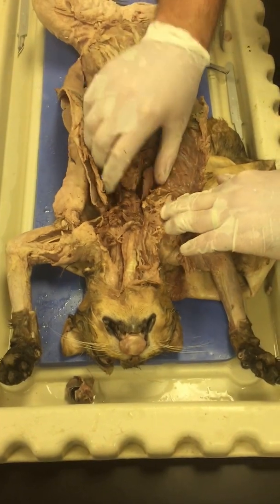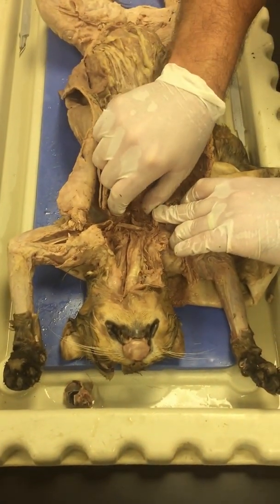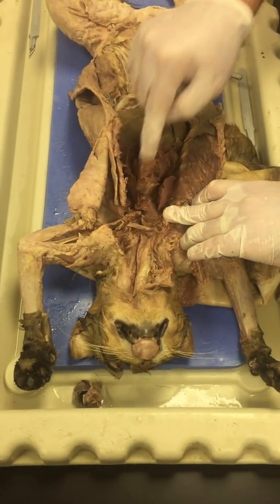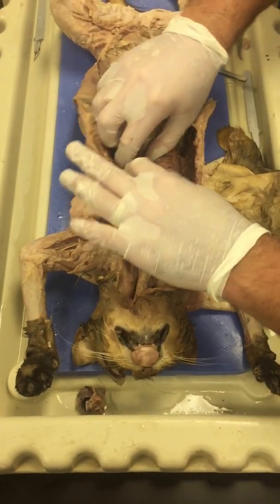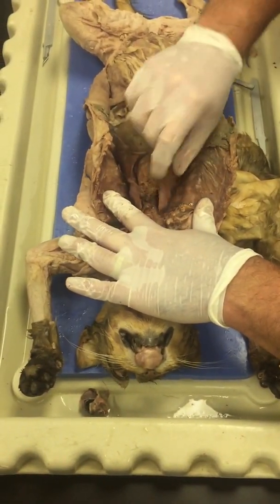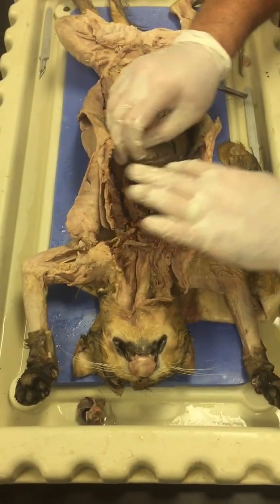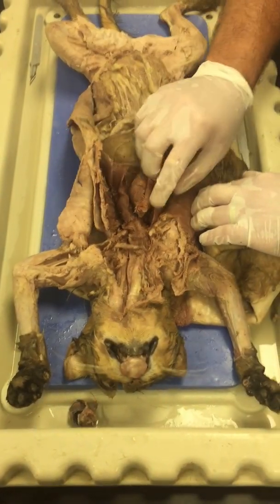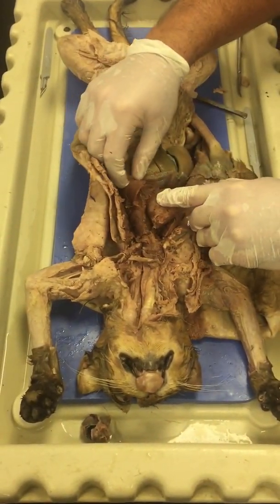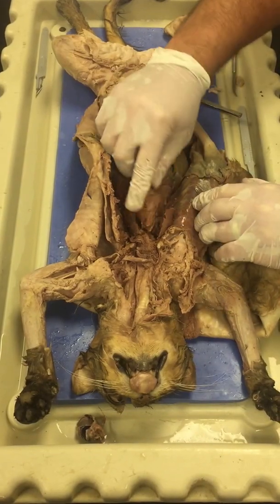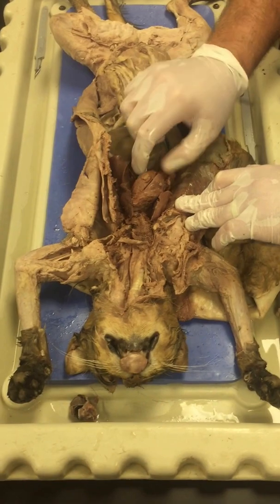So then when we get down in here, the trachea branches. There's two bronchi. Those bronchi go to both lungs, one to each lung. And then those bronchi branch into smaller tubes called bronchioles. And those bronchioles branch into little sacs called alveoli. So that's in the lungs. So here's the left lung, here's the right lung. The left lung on a cat has 3 lobes. The right lung on a cat has 4 lobes.